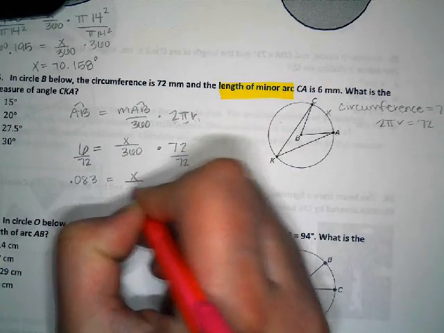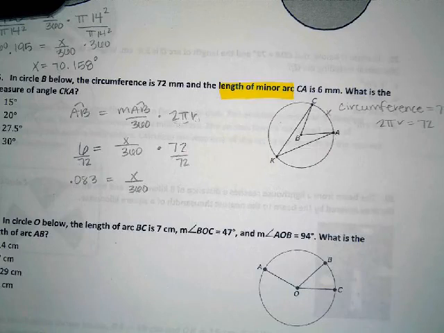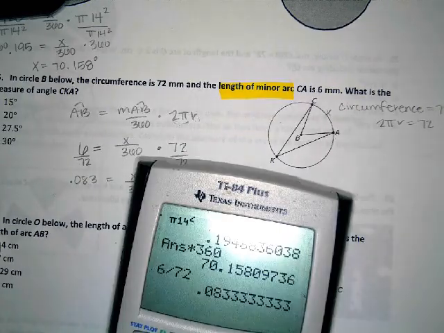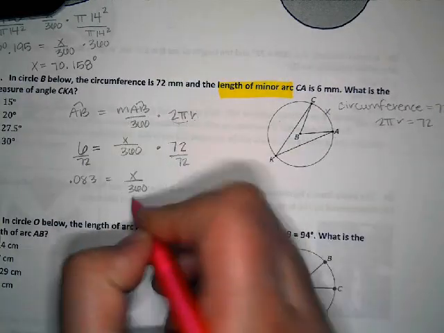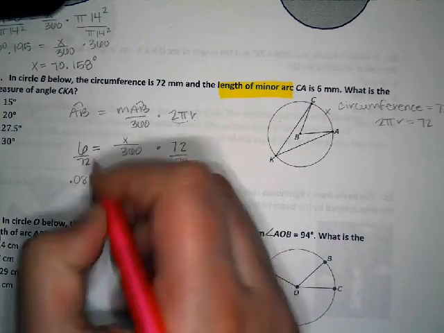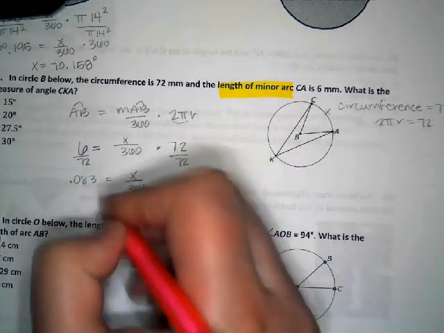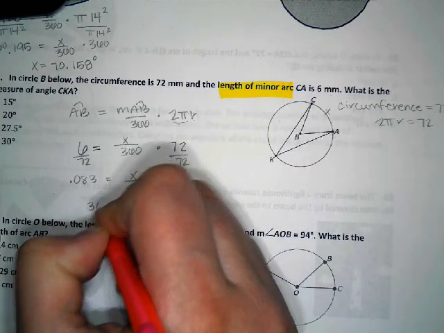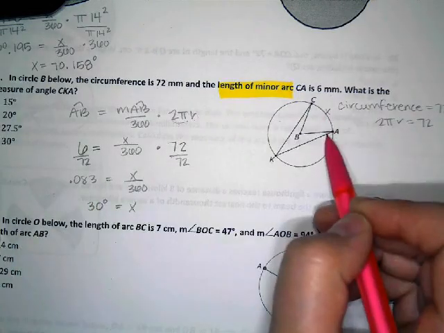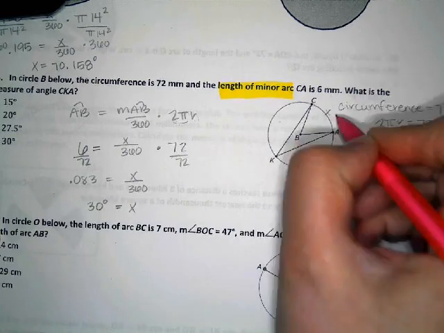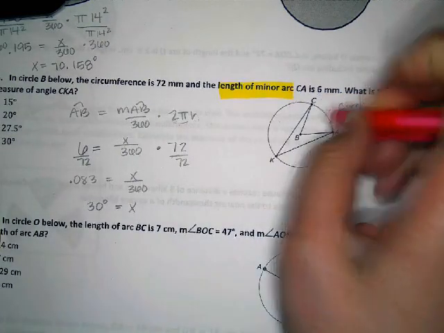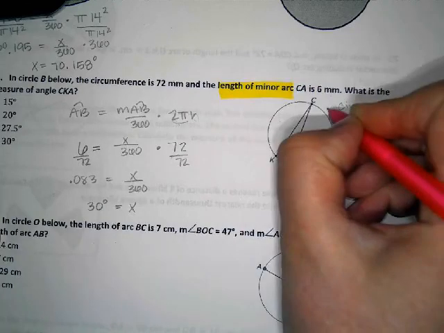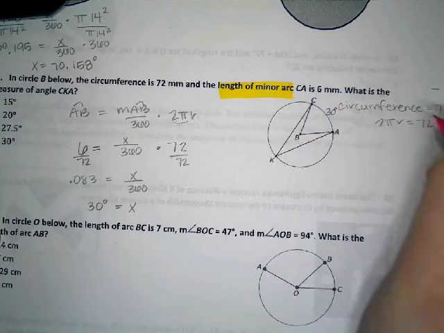I'm not making any conclusions about the answer yet because the question asked me to do something different than the length of the arc. So what I'm going to do is label this arc right here, I'm taking away my X, this arc right here is 30 degrees. Okay, now if this arc is 30 degrees, what do we know about this angle right here? Also 30 degrees.